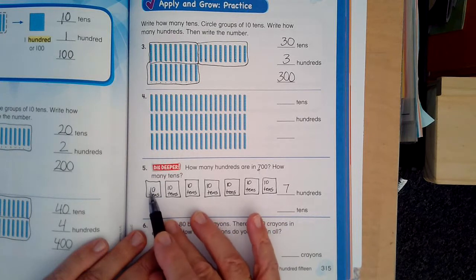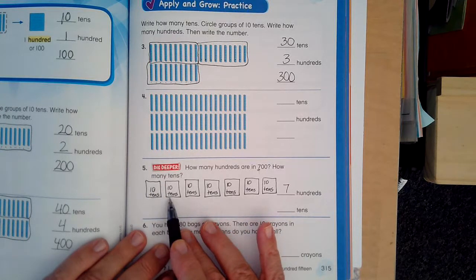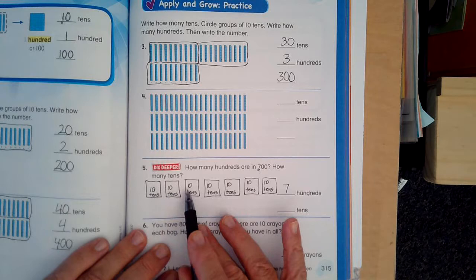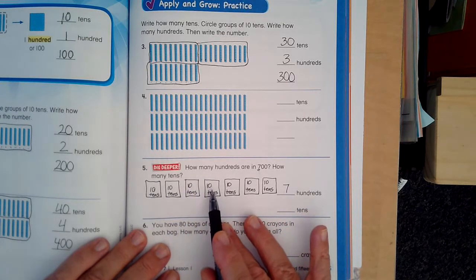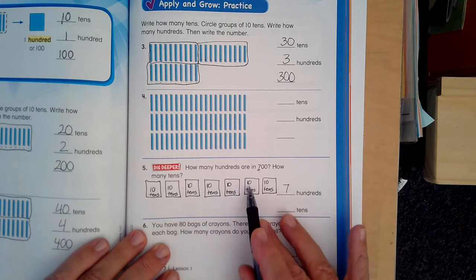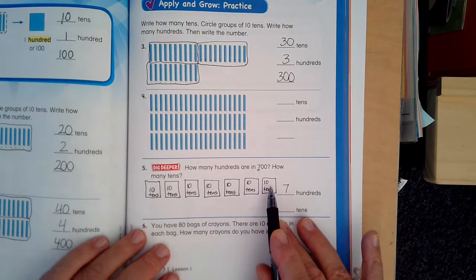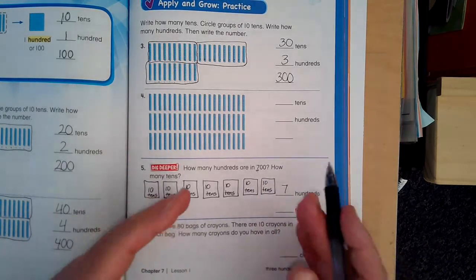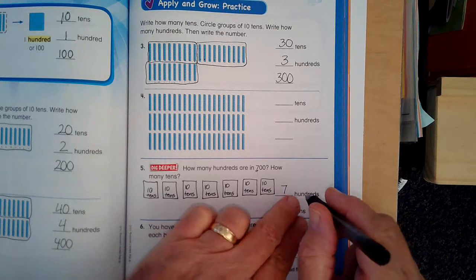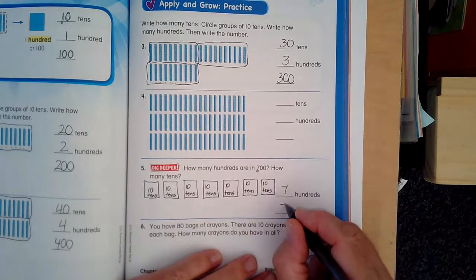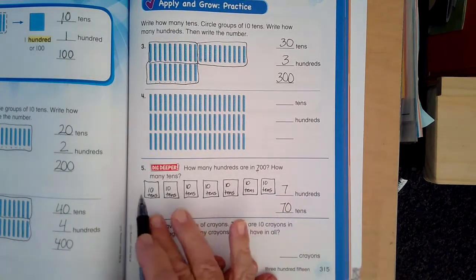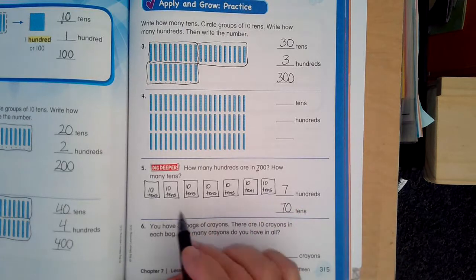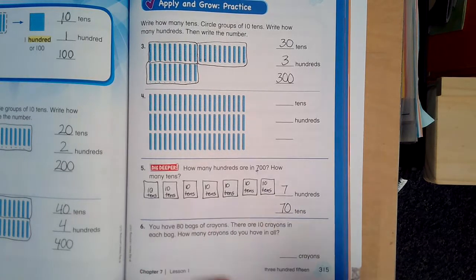Well, here's 10, and another set of 10 is 20, 30, 40, 50, 60, 70. There are 70 tens to make up 7 hundreds. All I had to do was draw my pictures and count my tens.